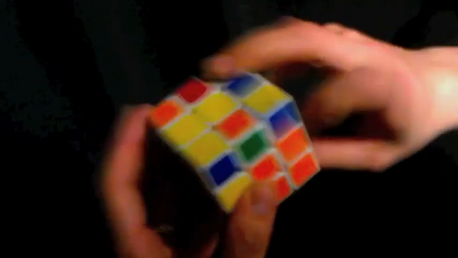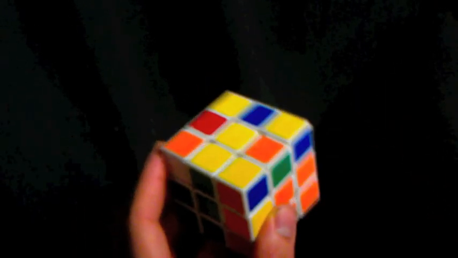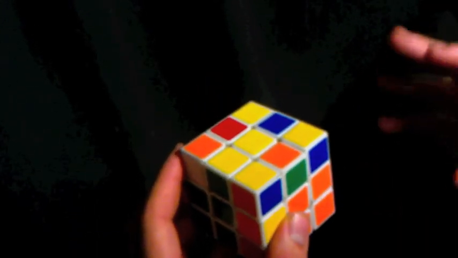Same thing if I had an R U R' insert: if you always have an edge oriented when you do that, you're still going to have an edge oriented, assuming you're still doing 2 gen.